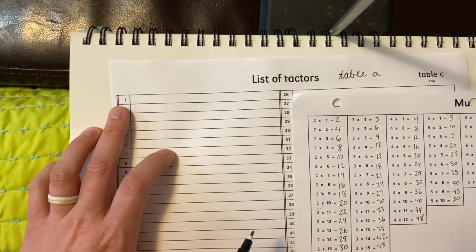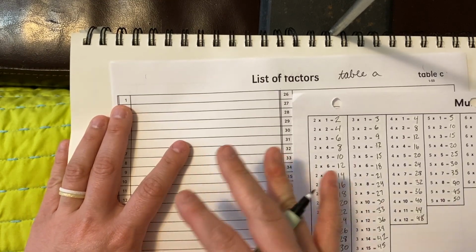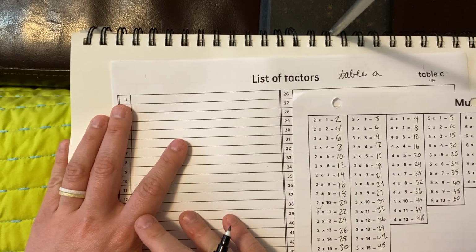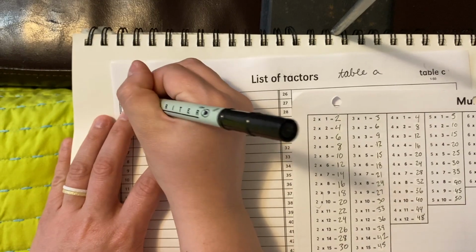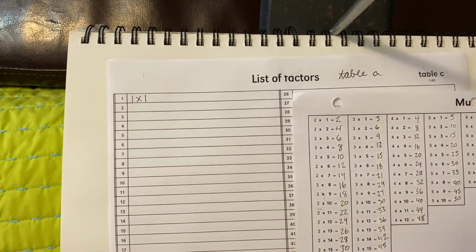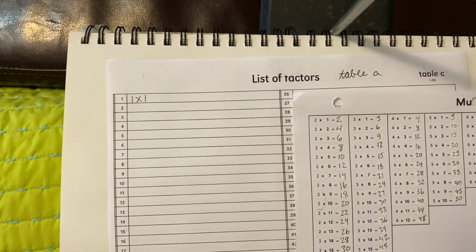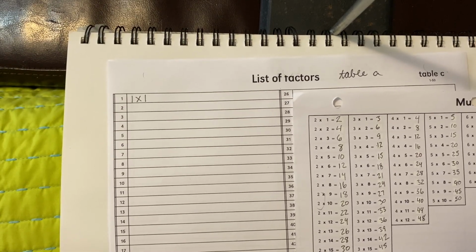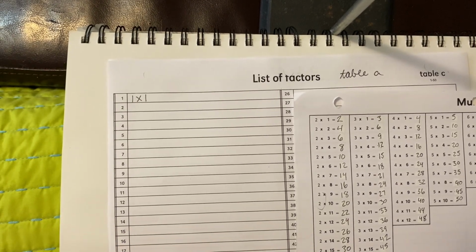So let's start by looking at number 1. I want to know all the ways to make 1 using multiplication. So what times what gives us 1? 1 times 1. Is there any other way? We can't do 1 times 0 because that would give us 0. And 1 times 2 is 2. So no, this is the only way.